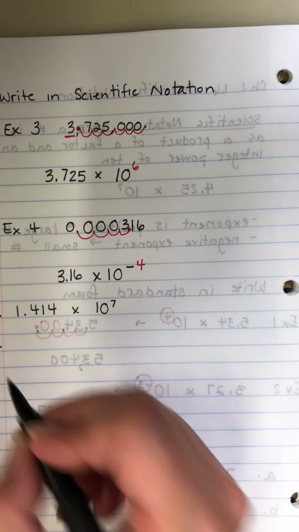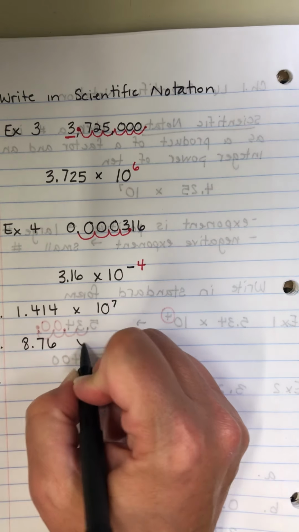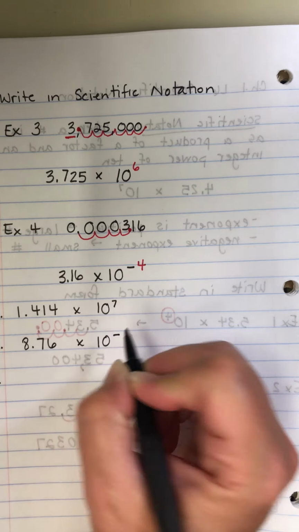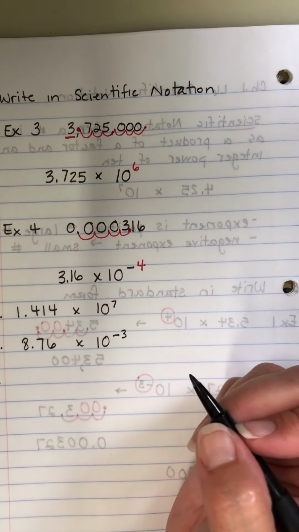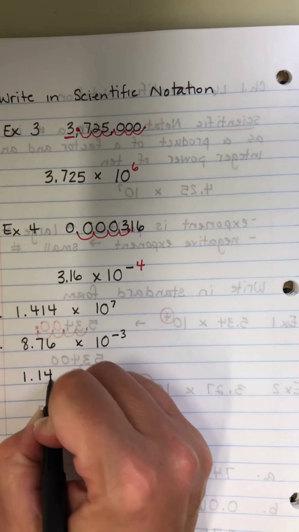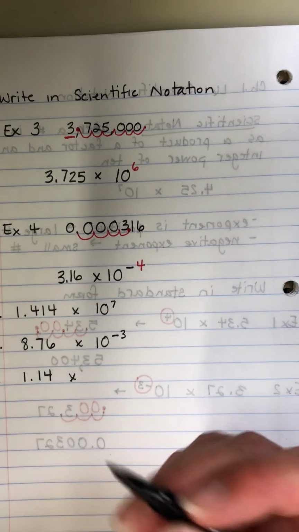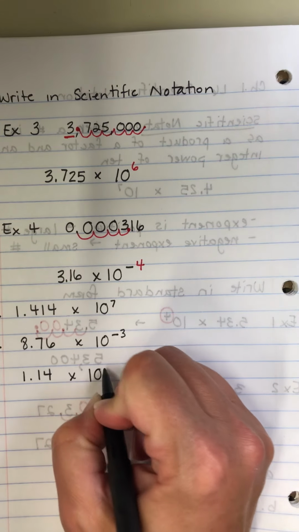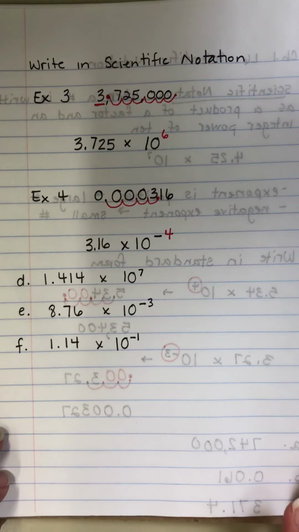E is a really small number, so it's going to be 8.76 times 10 to the negative third power. And F is 1.14 times, again, that number is small, so it's a negative exponent, 10 to the negative 1. Now remember, we don't have to write positive 1, but we do have to write negative 1 when we're doing scientific notation in order to keep track.